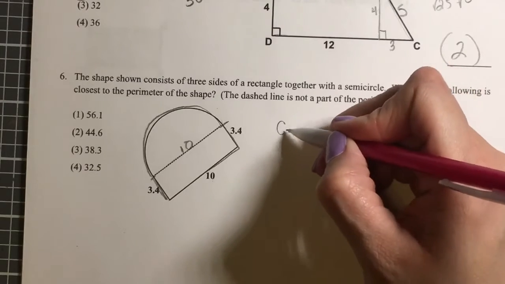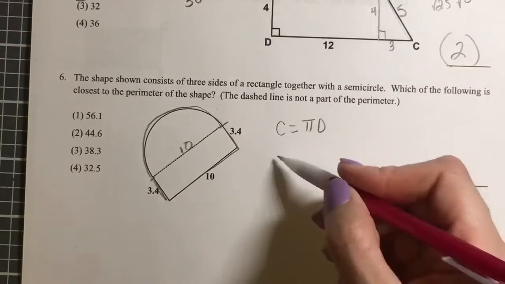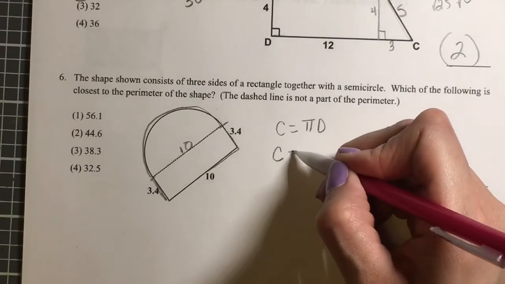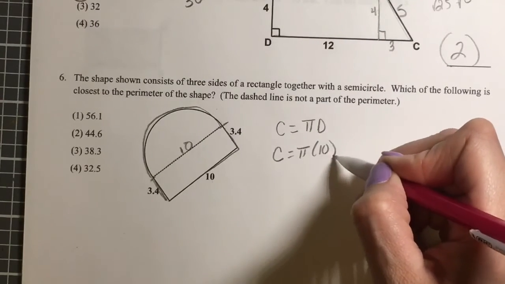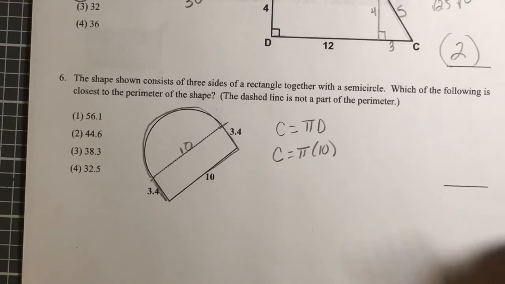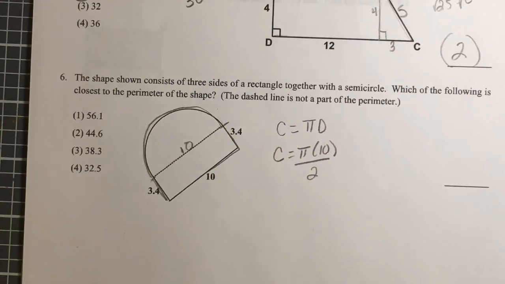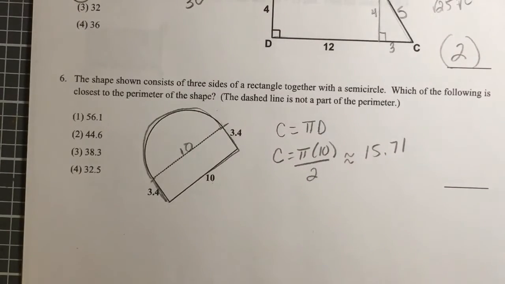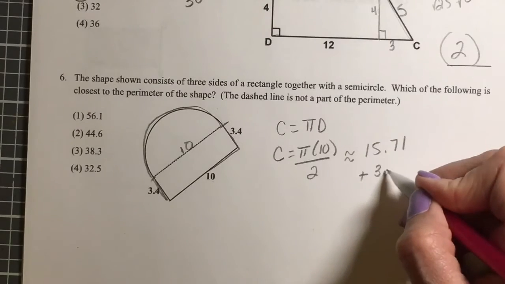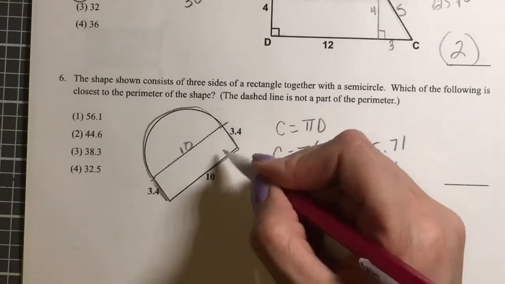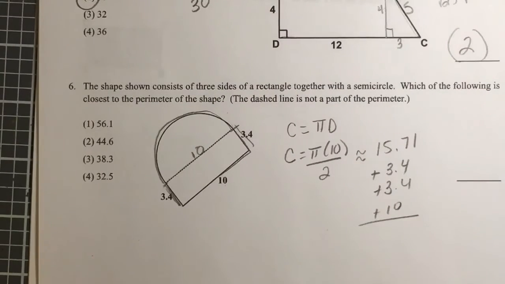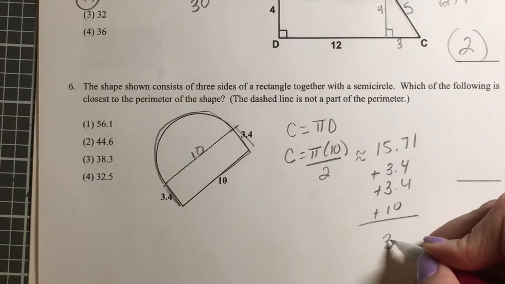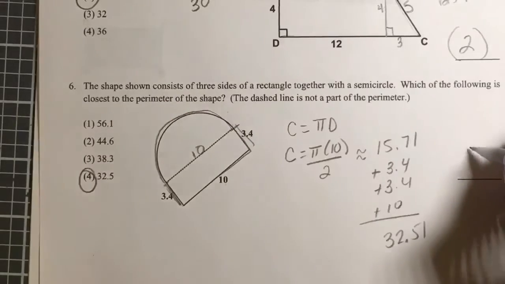So this is where we have to watch out because that's only a semicircle, okay? So this is the formula for a full circle. The circumference equals pi times the diameter, okay? But again, this is not a full circle, so we're going to have to divide that by 2. So 10 times pi divided by 2 is going to be about 15.71. And then we're going to add it with the 3.4s from each piece and with that 10. So we're going to add all of those together, and we're going to get 32.51, which is going to be choice 4.